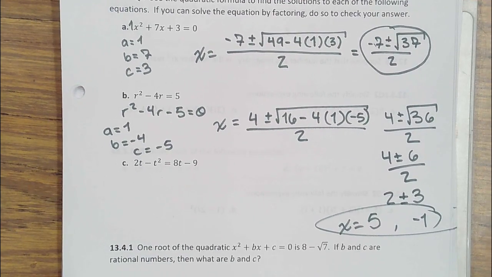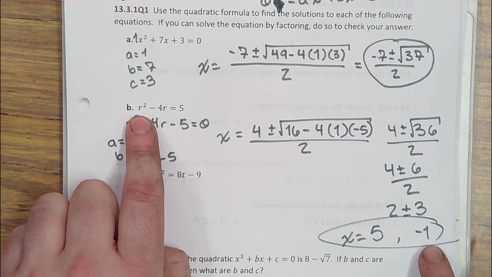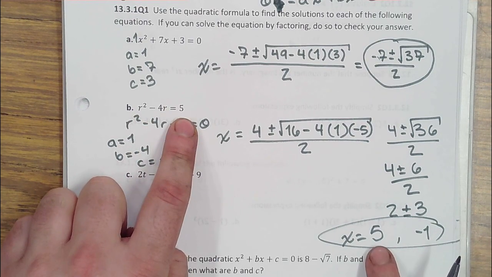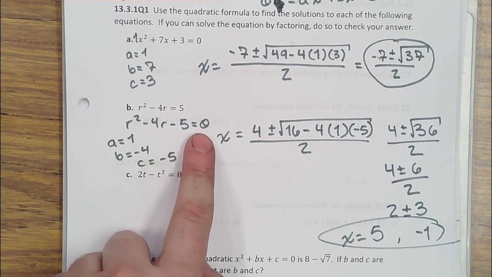5 or negative 1. And we can check that very quickly. If I plug in negative 1, I get 1. Here I'd get 4. 1 plus 4 is 5. If I plug in 5, I get 25 minus 20. That's also 5. So these are solutions to our equation. They'd also work if I set this equal to 0.